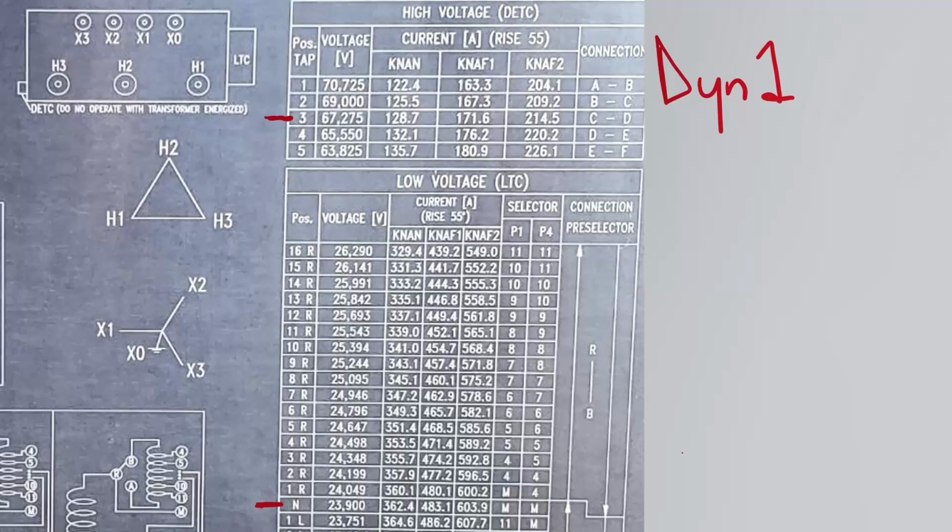And then what are our voltages? Well, the delta is going to be 67,275, and our Y is, well, you got to be careful. This is talking about phase to phase voltage. Okay, so this is a 23,900.